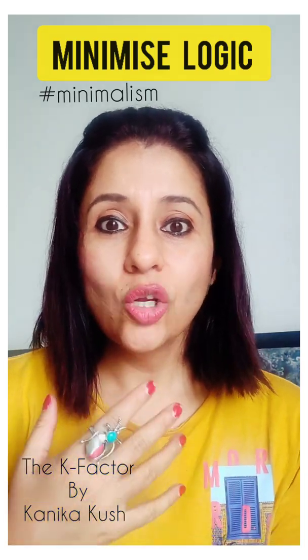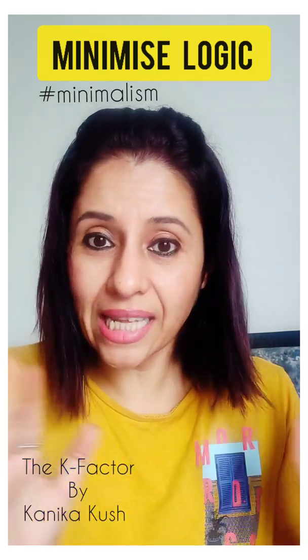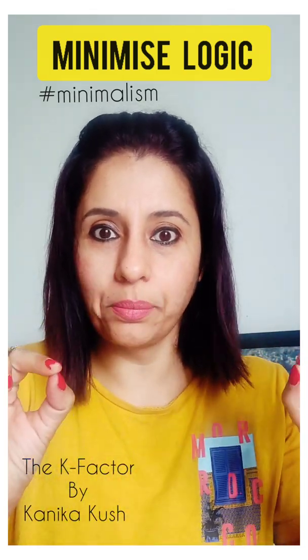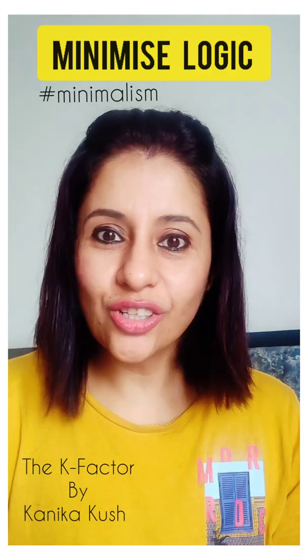Now those are logical things. So go by logic. It's a car. It's nothing more than a car. It's going to take you from point A to point B. That's its job. It was invented for that. So use your entire logic there.